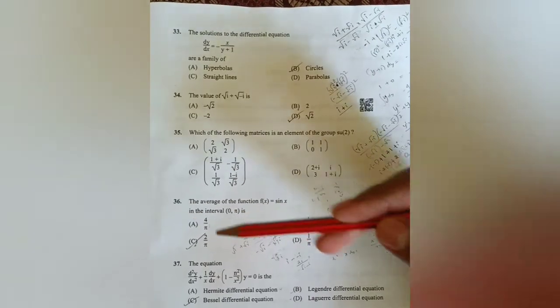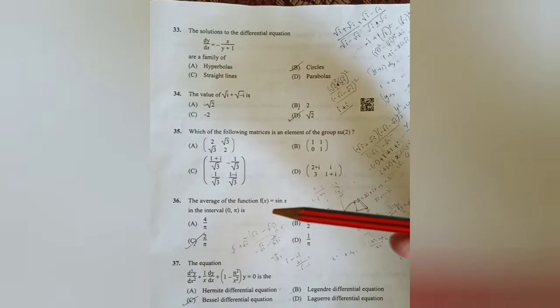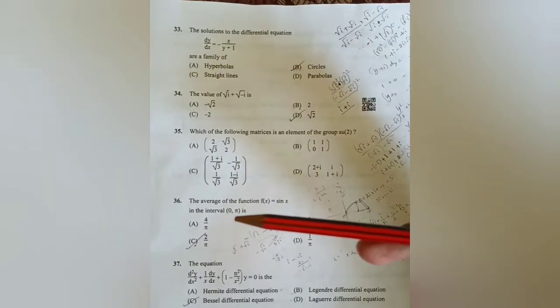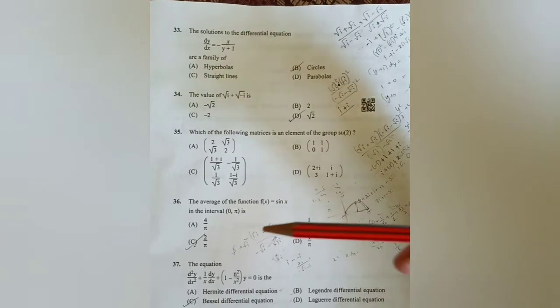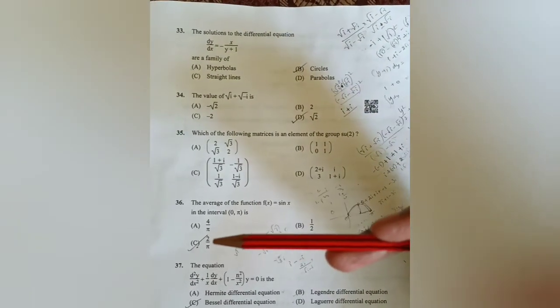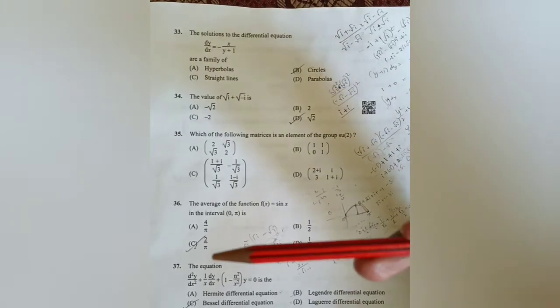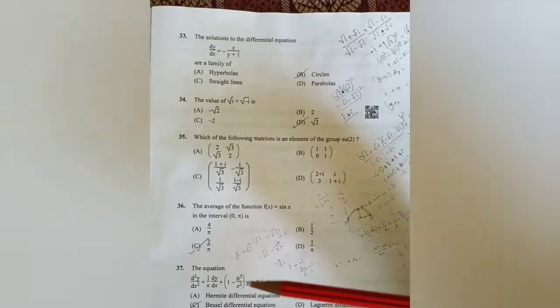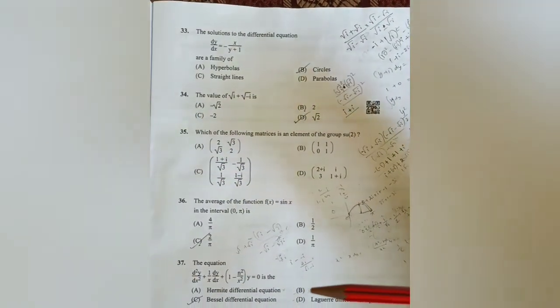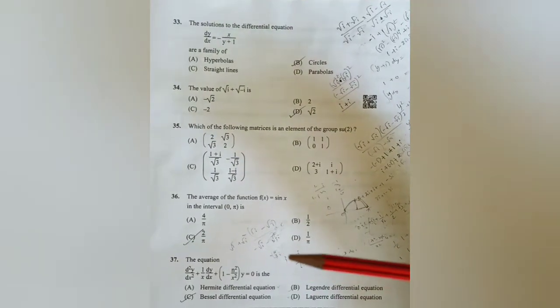Question number 36. The average of the function f of x is equal to sin x in the interval 0, pi is. The right answer is option C, 2 by pi. Question number 37. An equation is given. This equation is a standard form of Bessel differential equation. So the right answer is option C, Bessel differential equation.